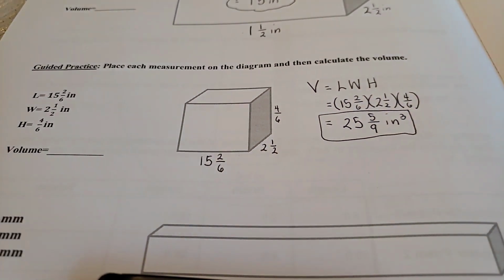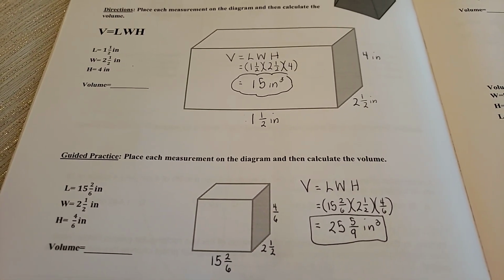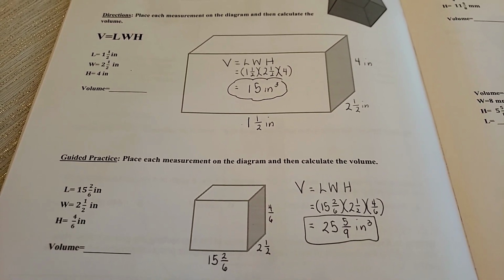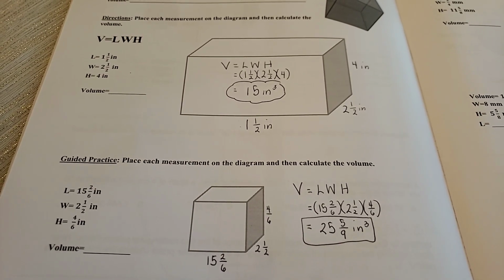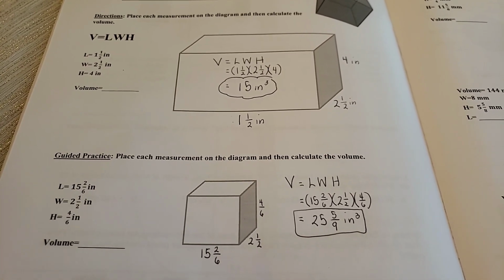All right, ladies and gentlemen. So listen, we've done 2 problems. Same identical formula as Friday. Volume, length times width times height. The only difference is if you have that calculator handy, you're going to use that ABC key. Now, if you don't have this calculator handy, that's going to be a little more difficult.